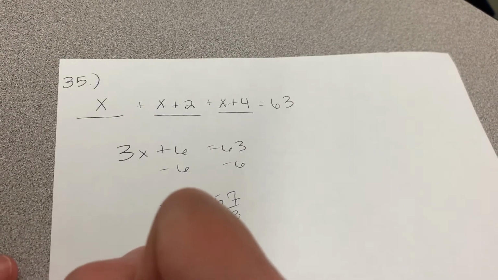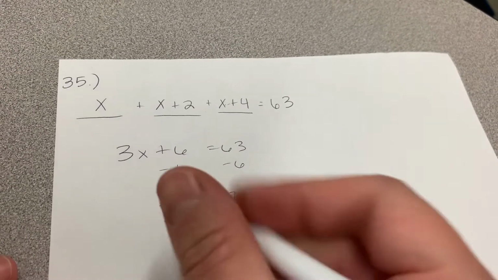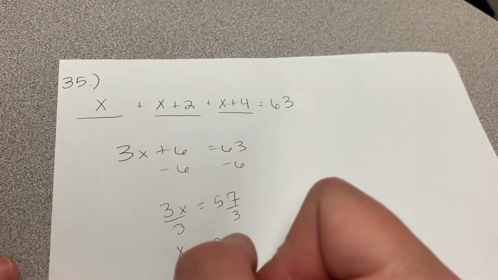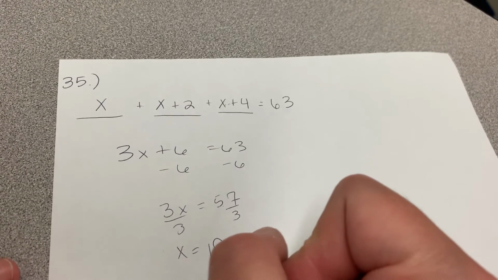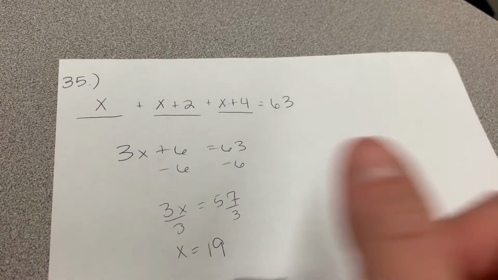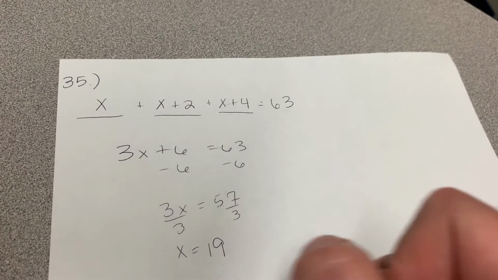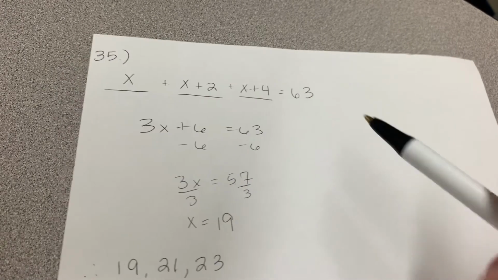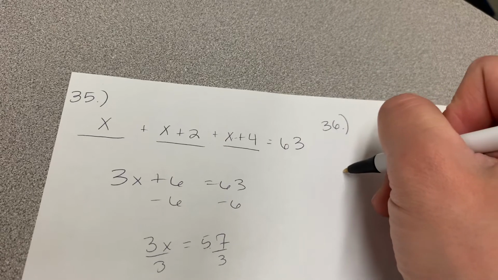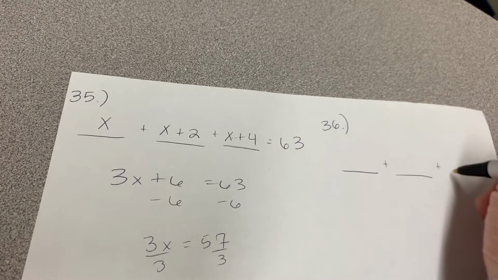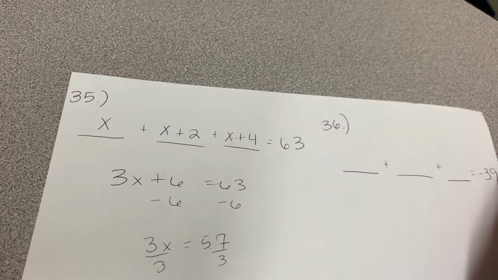Okay, therefore, your integers are 19. 2 more than 19 is going to be 21. 4 more than 19 is going to be 23. Yep, they're odd. Yes, they add to be 63. Always check your work.